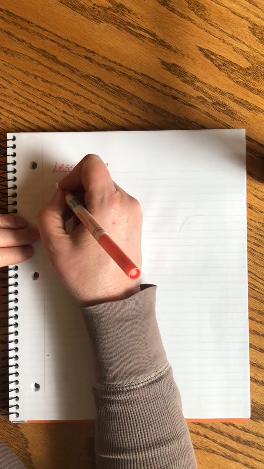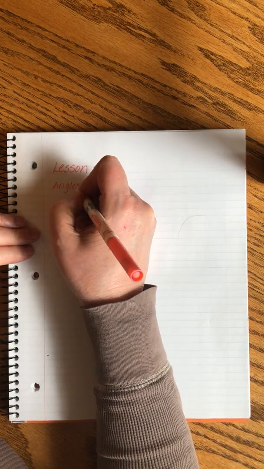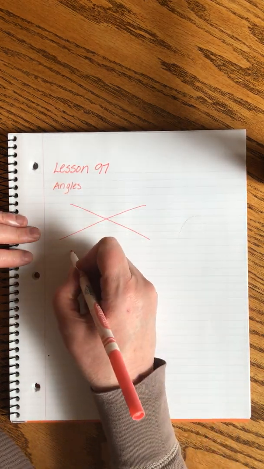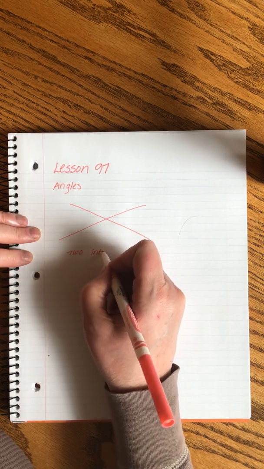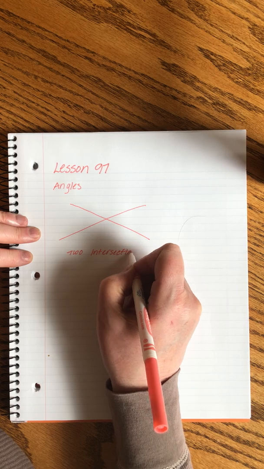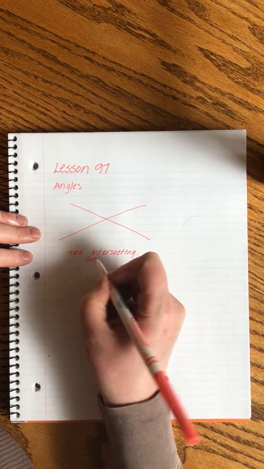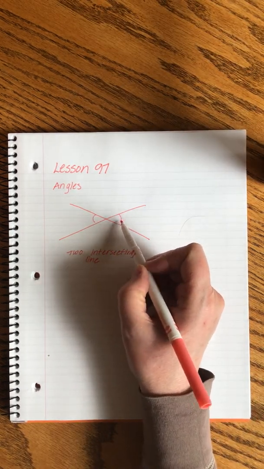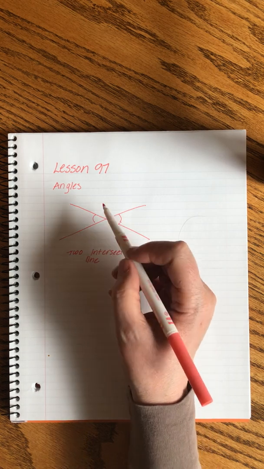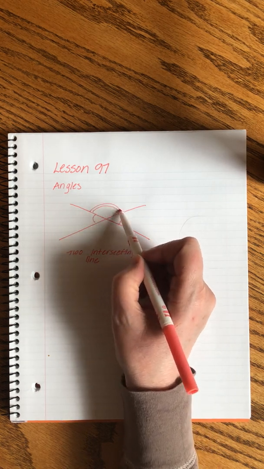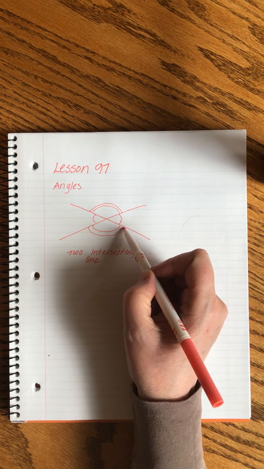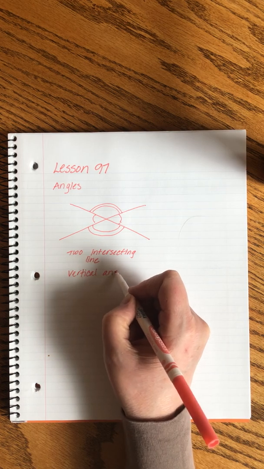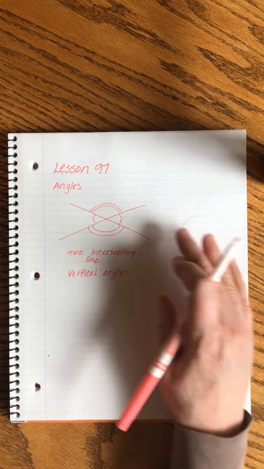There are two ways to think about angles and what they are. One way is to think about two intersecting lines. Notice I just drew basically an X, and that creates angles, right? And what's even better is it creates matching angles. Those two angles are the same size. These two angles are the same size. They're called vertical angles. That's one way to think about angles.